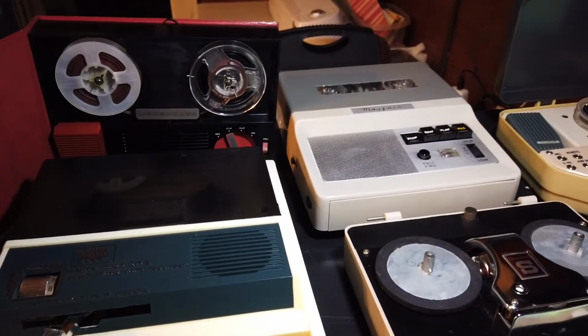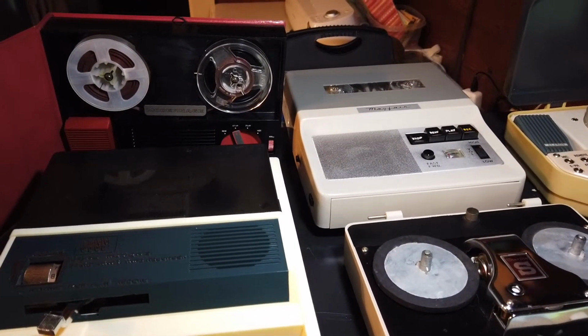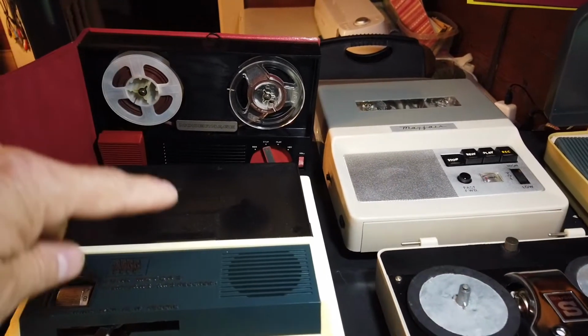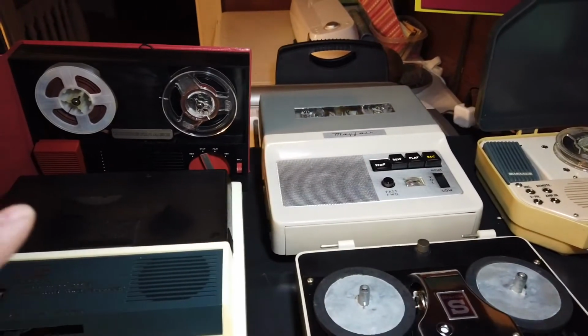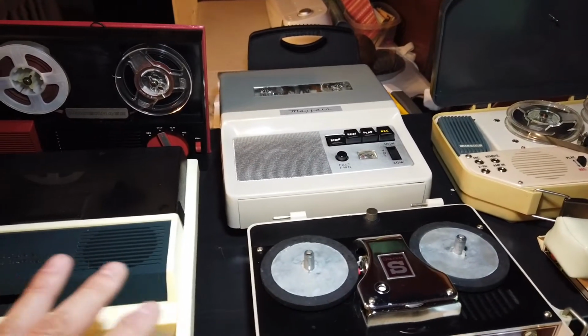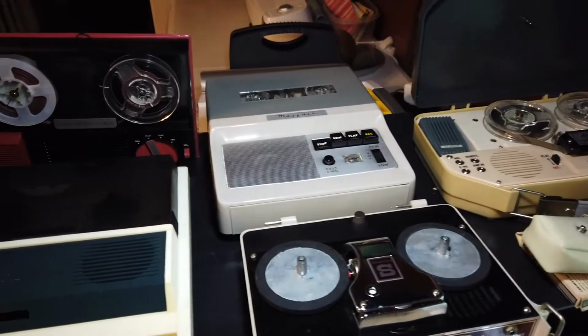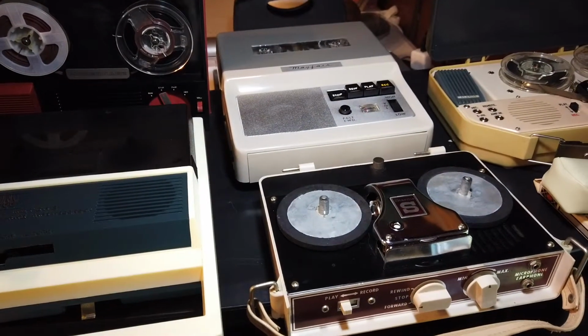So let's go ahead and we'll go through. I won't video record all of the tests that I've done on all of these, but I'm going to go ahead and create a test tape for the different speeds that these different recorders run and record and playback.